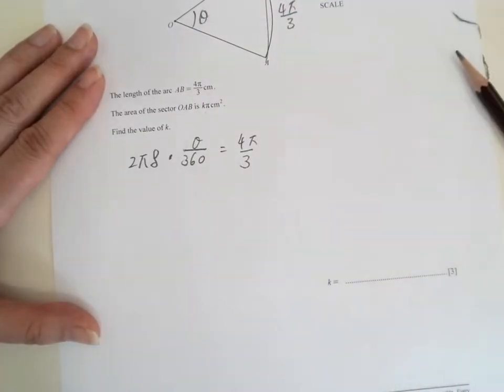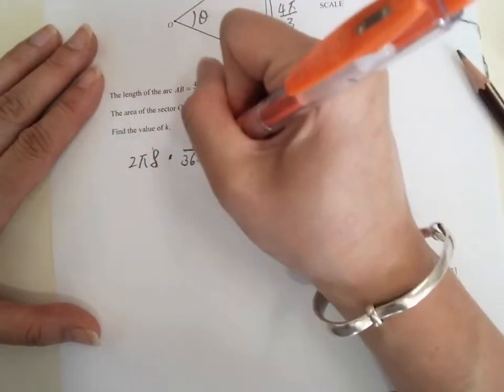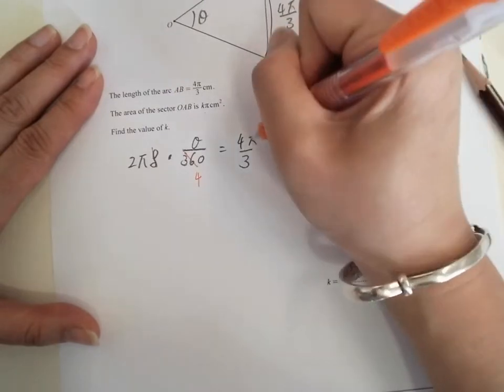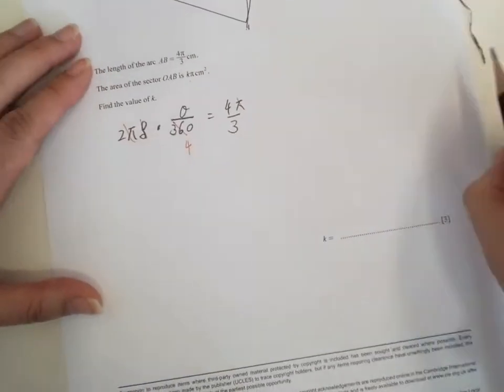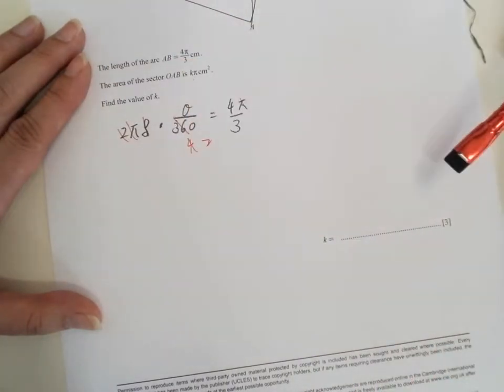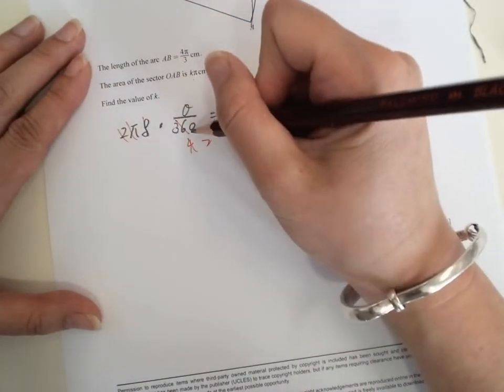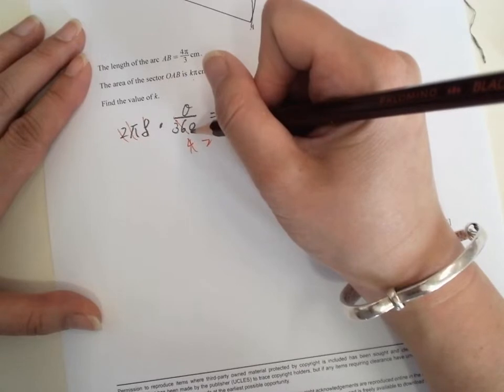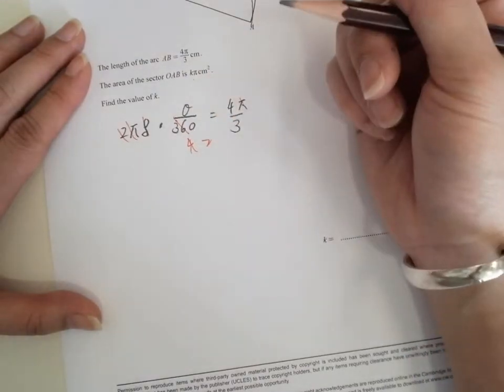Oh, why am I doing this? So I cancel the 2 pi. No, it doesn't work like that.